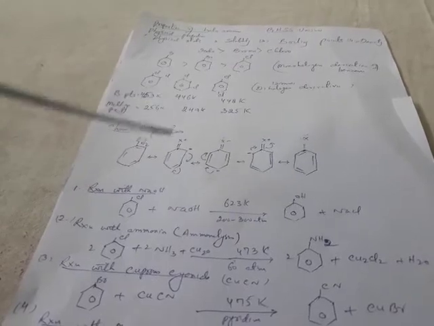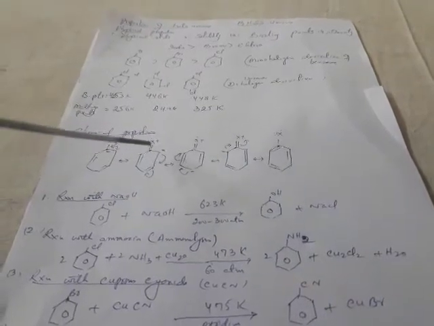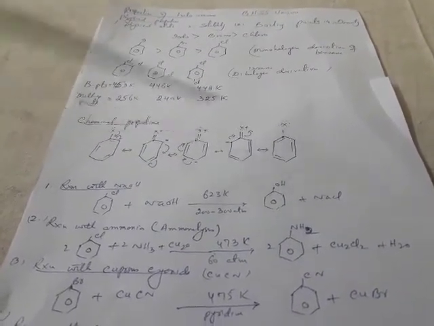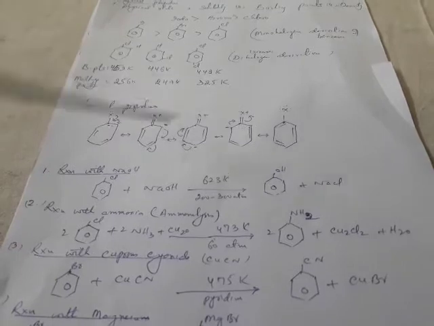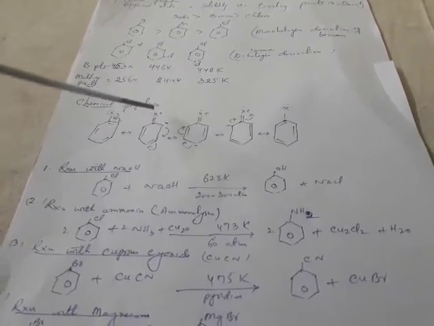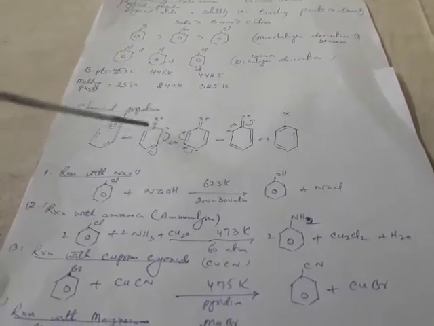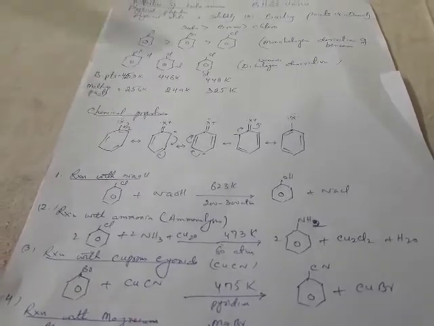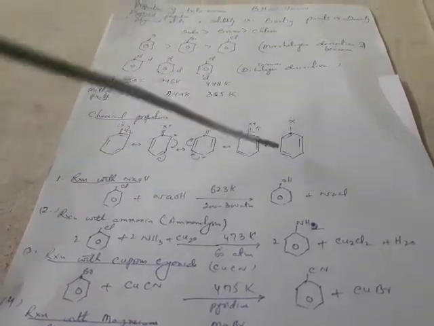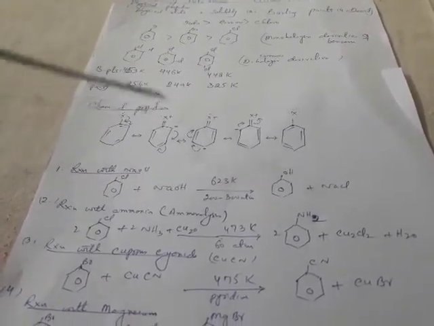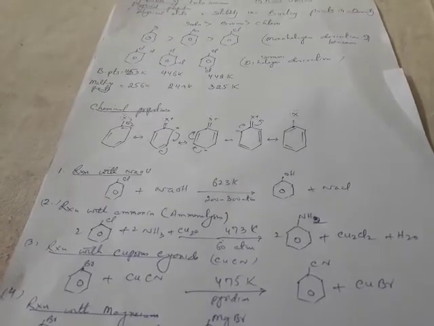So this is why these aryl halides are less reactive towards nucleophilic substitution reactions as compared to alkyl halides. The reason is that the C-X bond is shorter and stronger as compared to the C-X bond we saw in the case of haloalkanes. There it is not as strong as it is in the case of aryl halides.